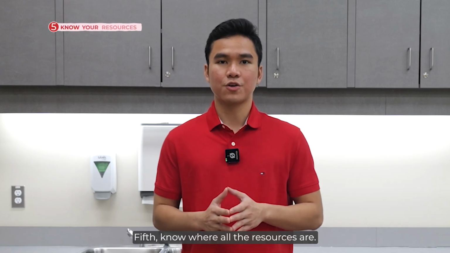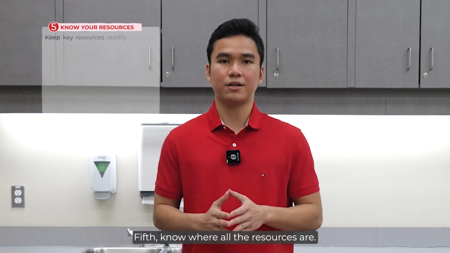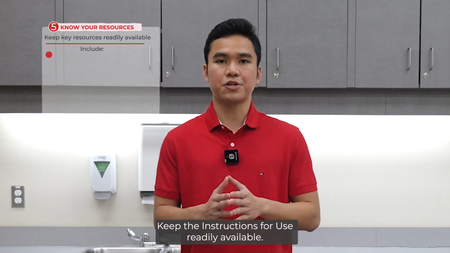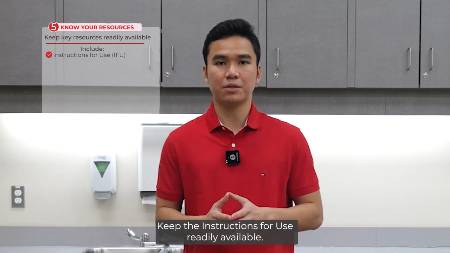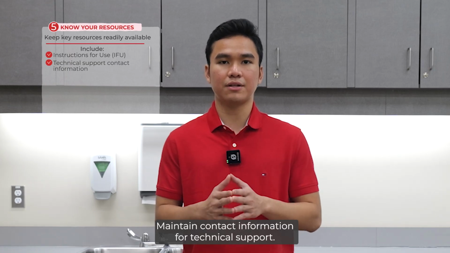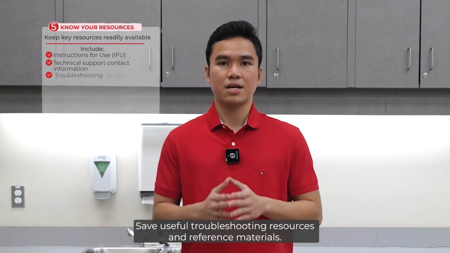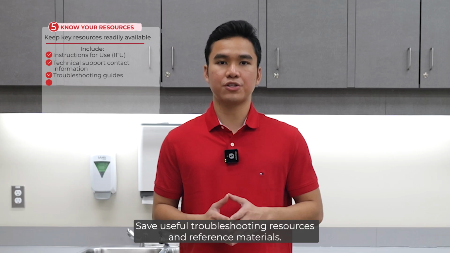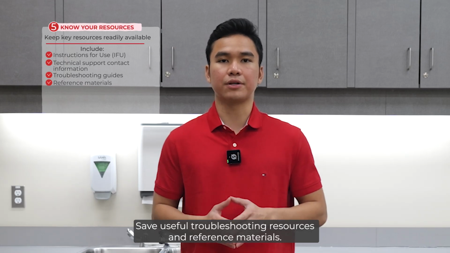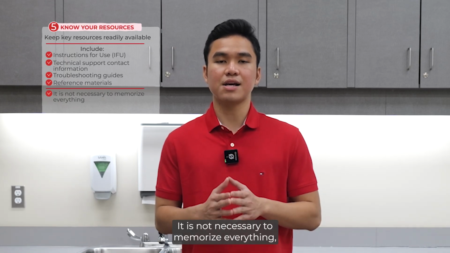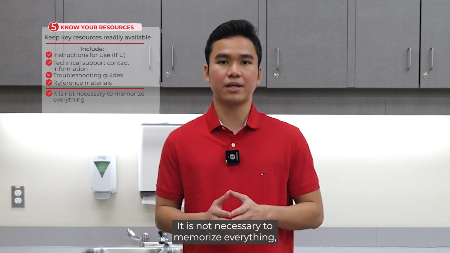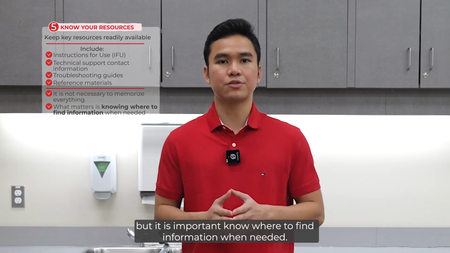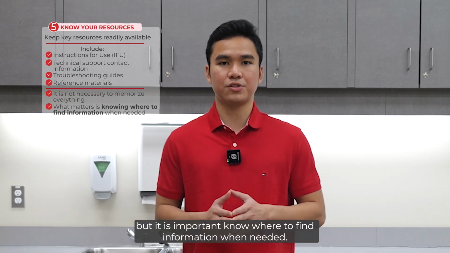Fifth, know where all the resources are. Keep the instructions for use readily available. Maintain contact information for technical support. Save useful troubleshooting resources and reference materials. It is not necessary to memorize everything, but it is important to know where to find information when needed.